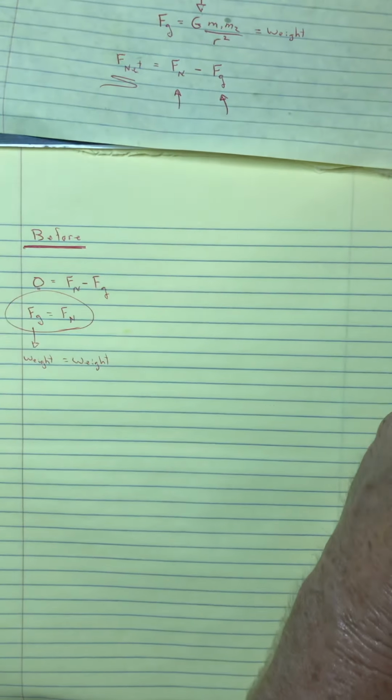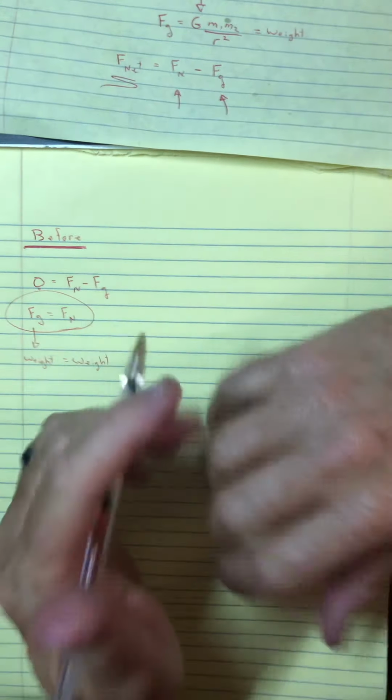That's why when people stand on a scale in a normal bathroom setting, their net force is 0, and what they do is they take the reading on the scale. So notice that the reading on the scale is not the net force. The scale doesn't say 0. The reading on the scale is the weight of the person.